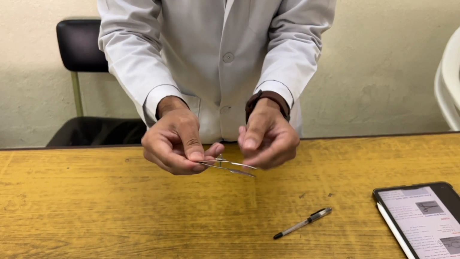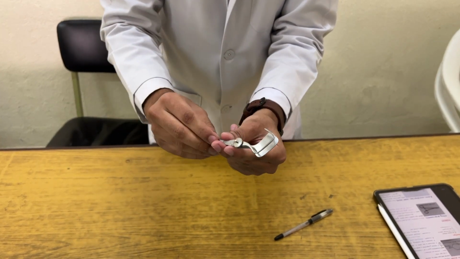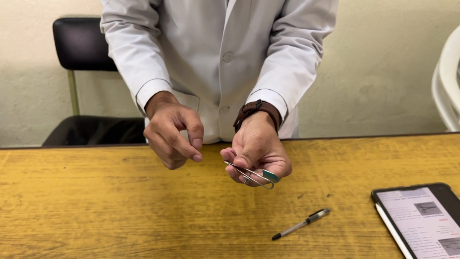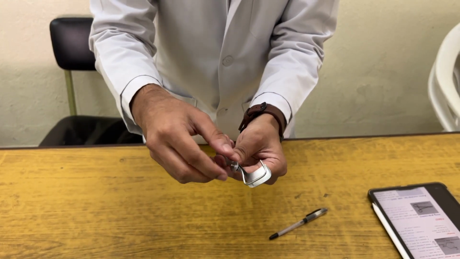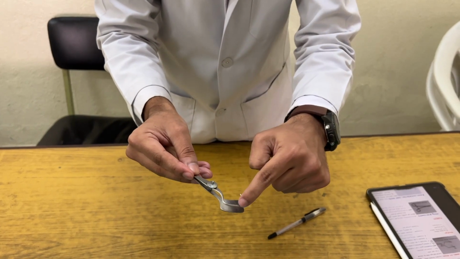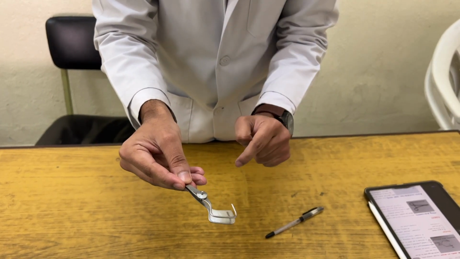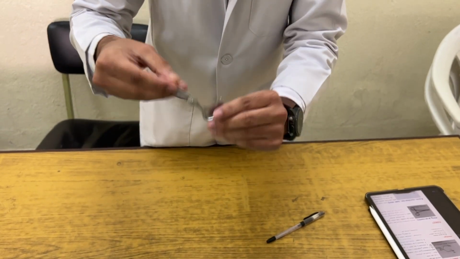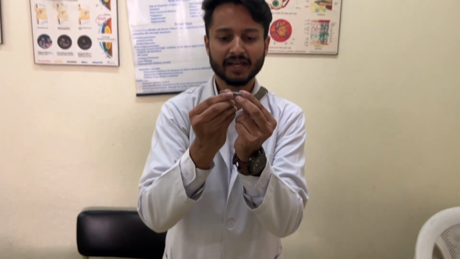It is not universal because it has different uses in different eyes. Roughly, we can see that this margin is very sharp, so because of that reason, it is not used in both eyes. So how do we use it? You should make sure that the U-shaped rim side is facing towards the skin, and this plate should be facing towards the conjunctiva. Let me show this in my eye, and the handle should be held temporally.